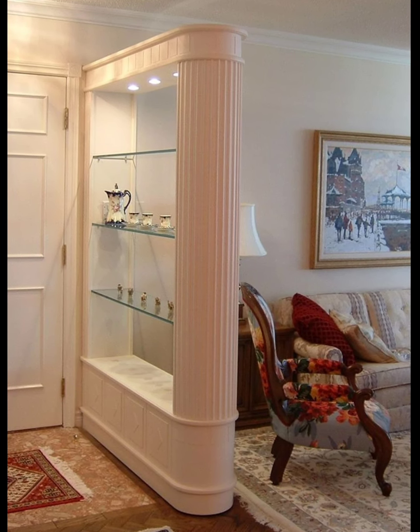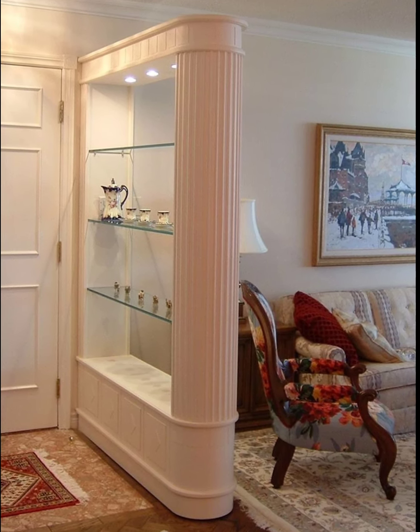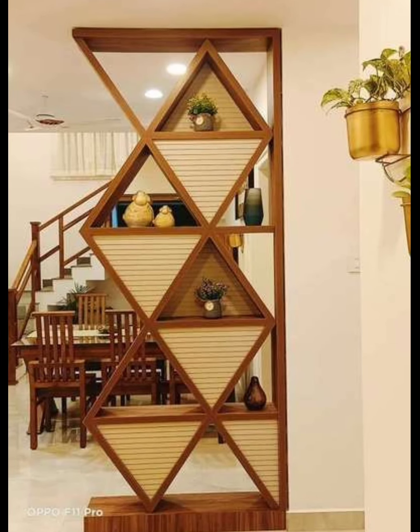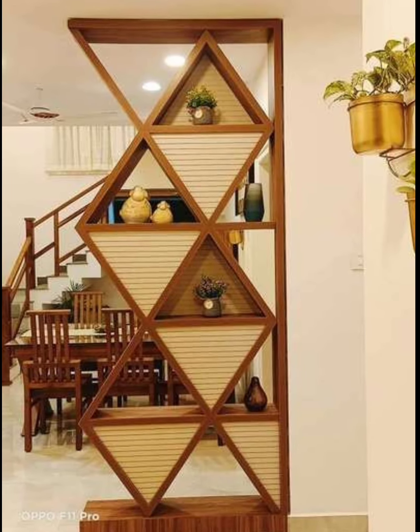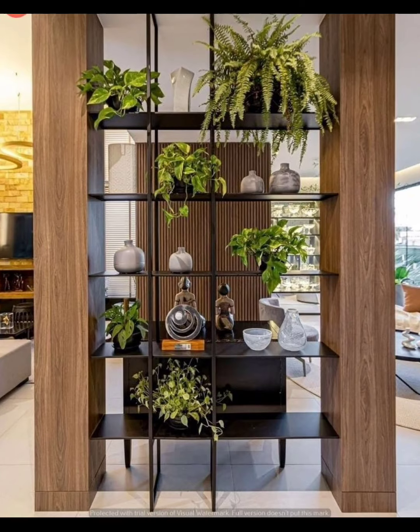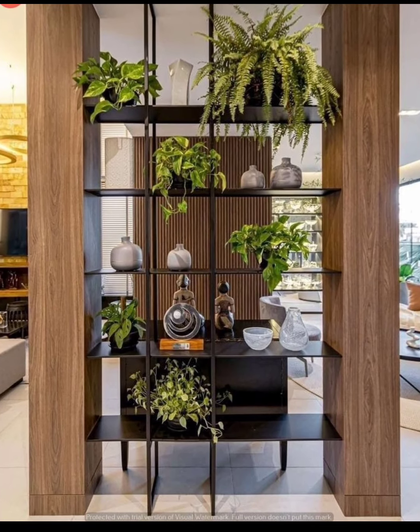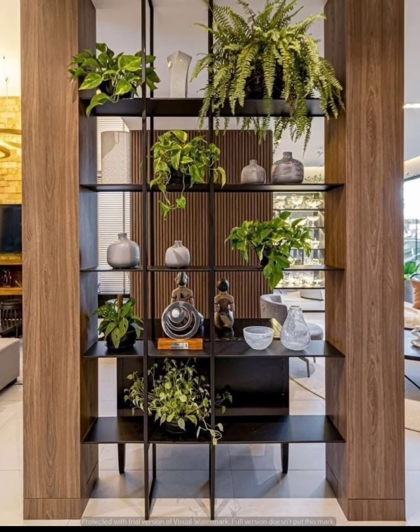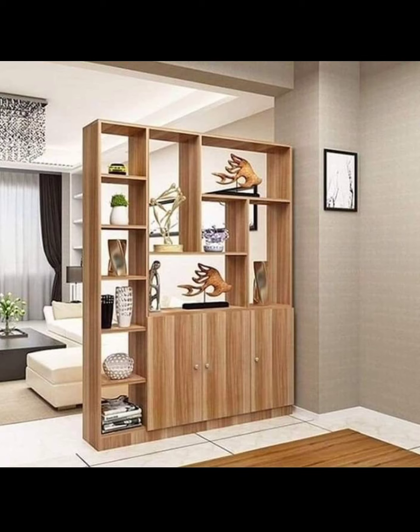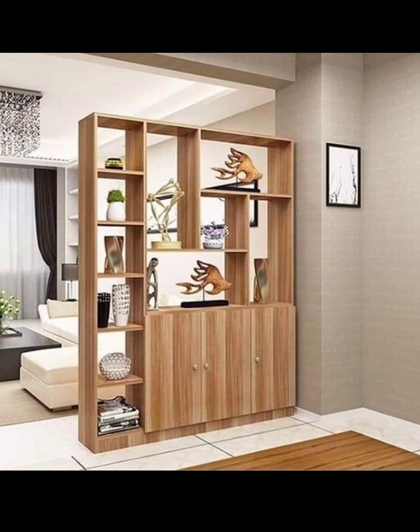Join us as we showcase the versatility and beauty of modern partition and room dividers and learn how to transform your interior into a stylish and functional oasis. Don't miss out on unlocking the potential of your space with these innovative design ideas.